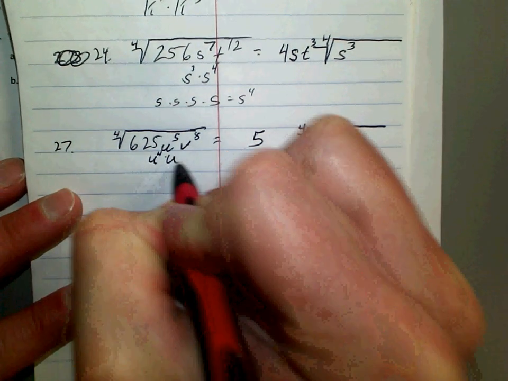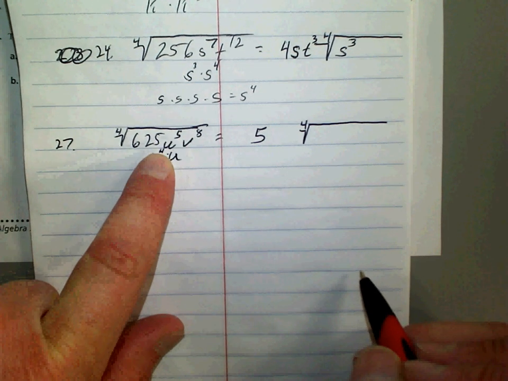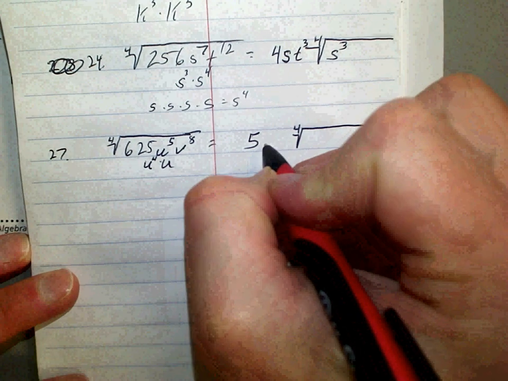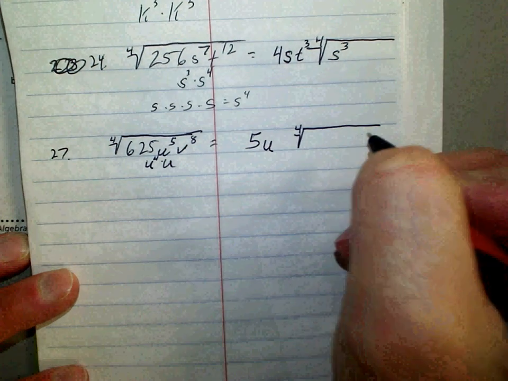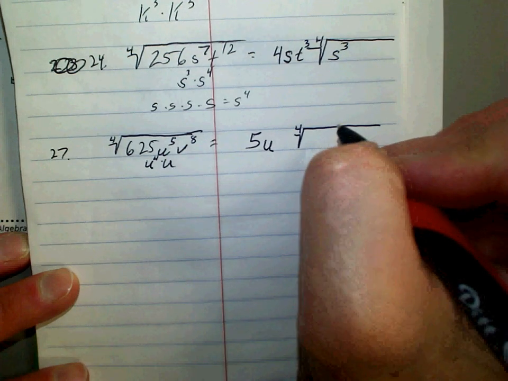Yes. We'll take one of the u's off, and we find a number below 5 that is divisible by 4. So Cheyenne, this u out here will be u to the what? U to the first. Understood one?